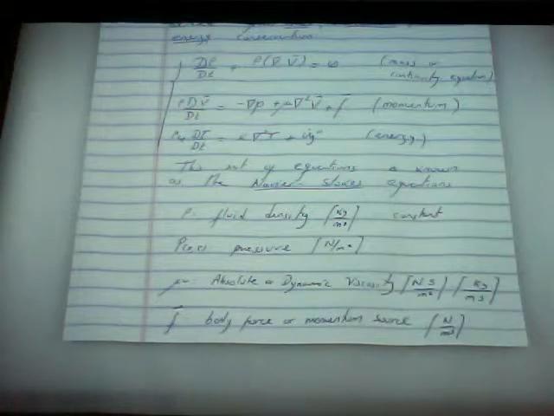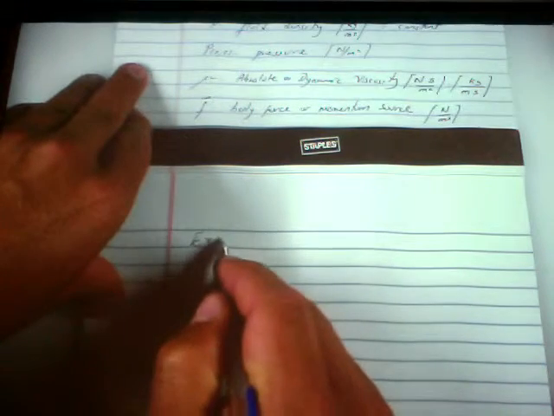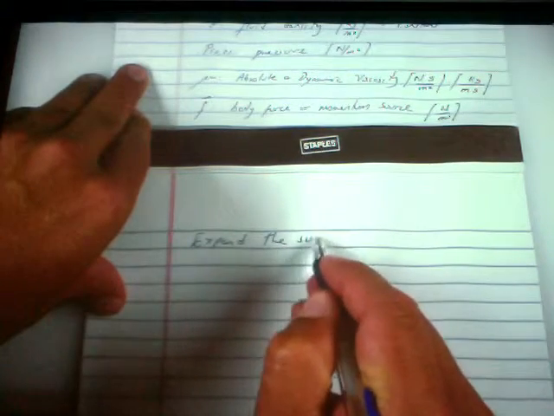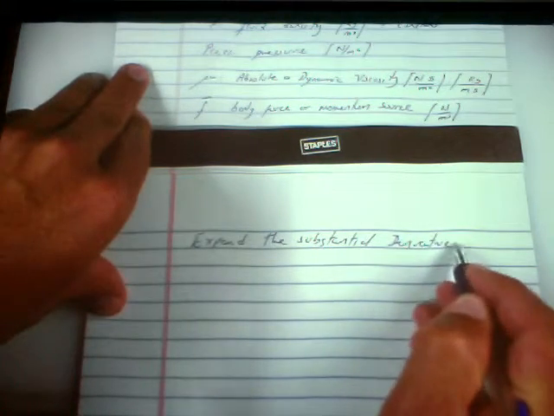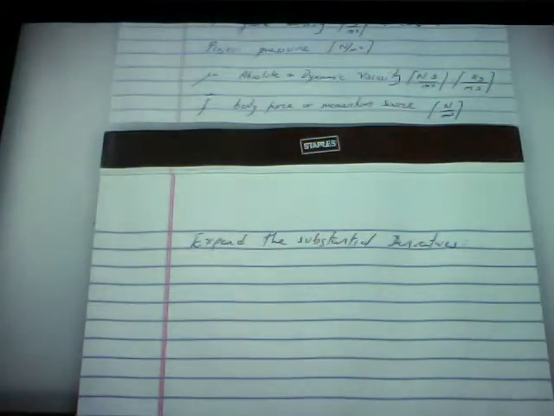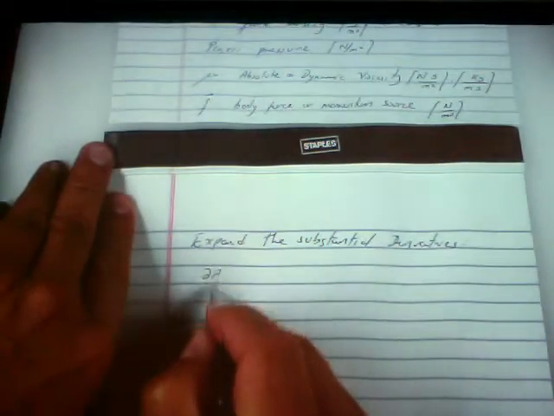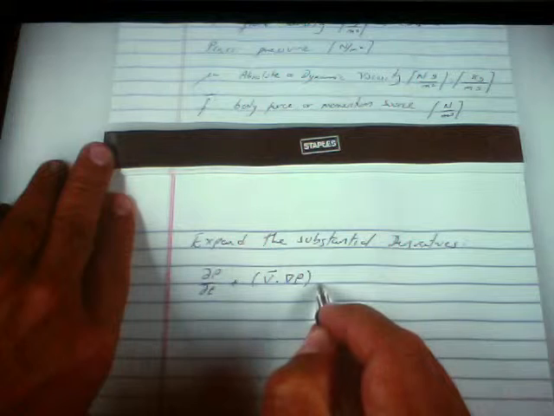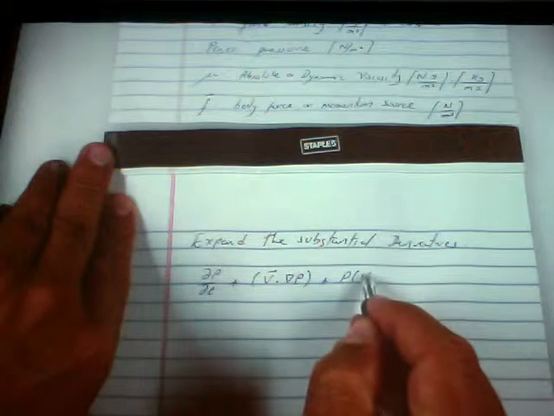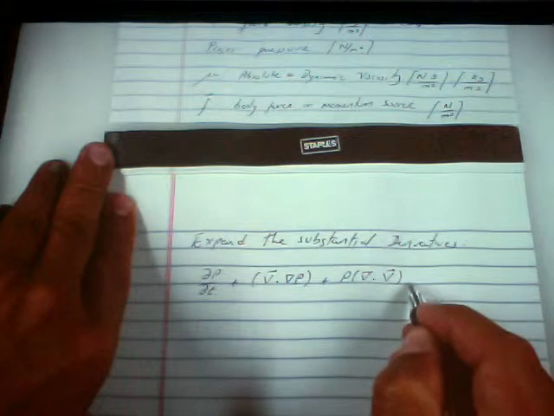Now let's expand the substantial derivatives, and that's a capital D. So the first one will look like d rho dt plus V dotted into grad rho plus rho del dot V is equal to 0.